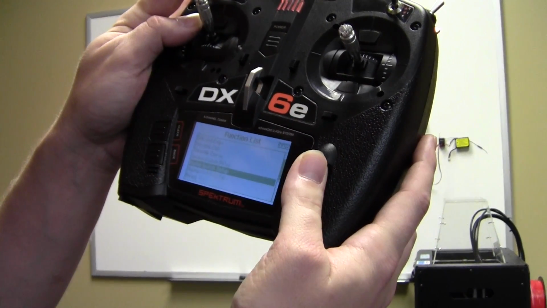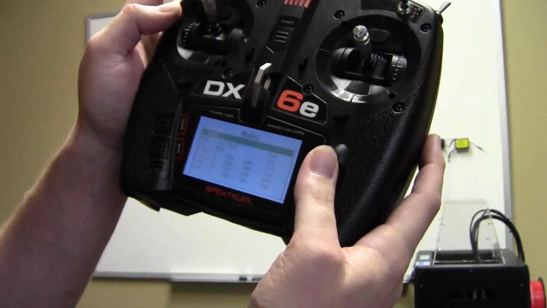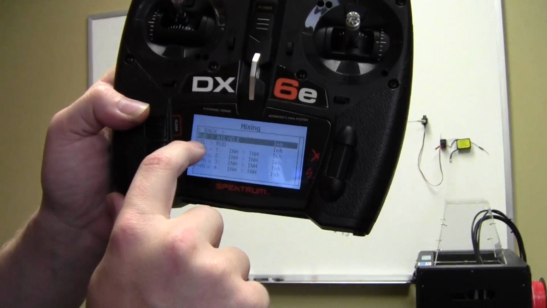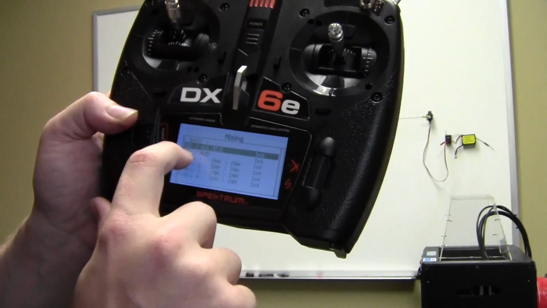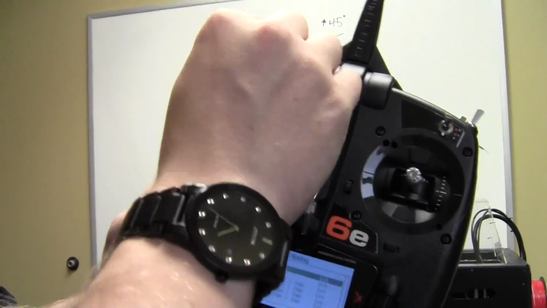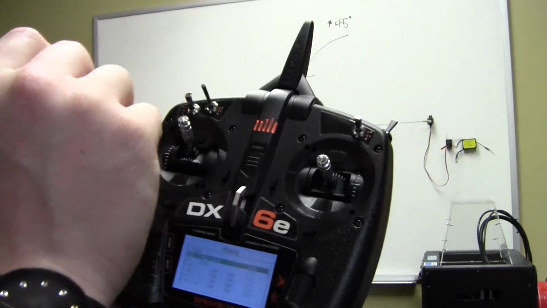A lot of people use flight modes. What I like to use them for is different mixes. You've got rudder compensation mixes already pre-baked into here. You can make your own mixes, and you can assign that mix to be on when your flight mode is in a certain position.